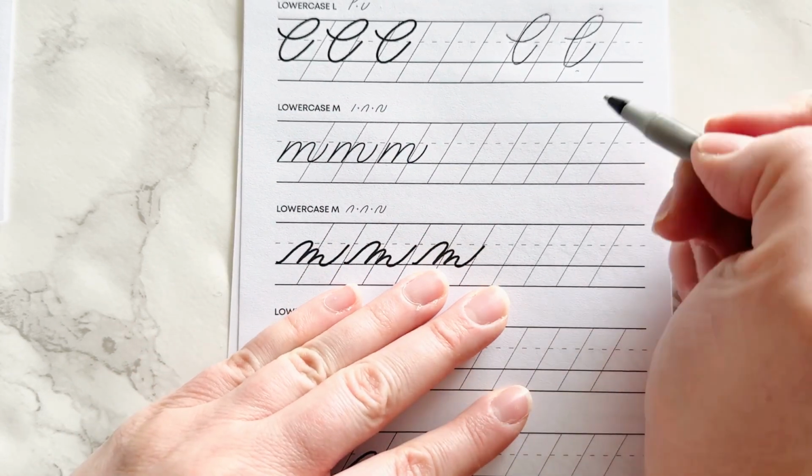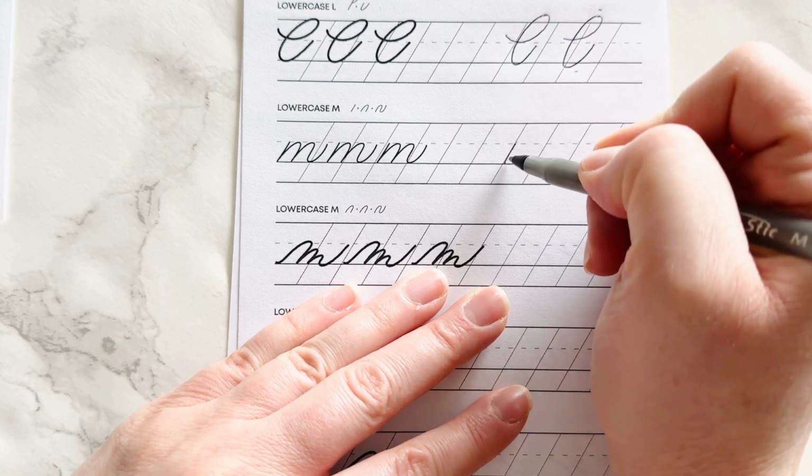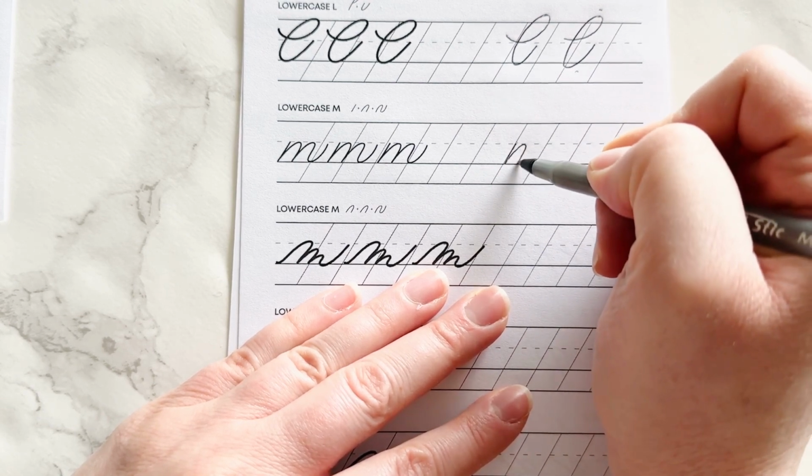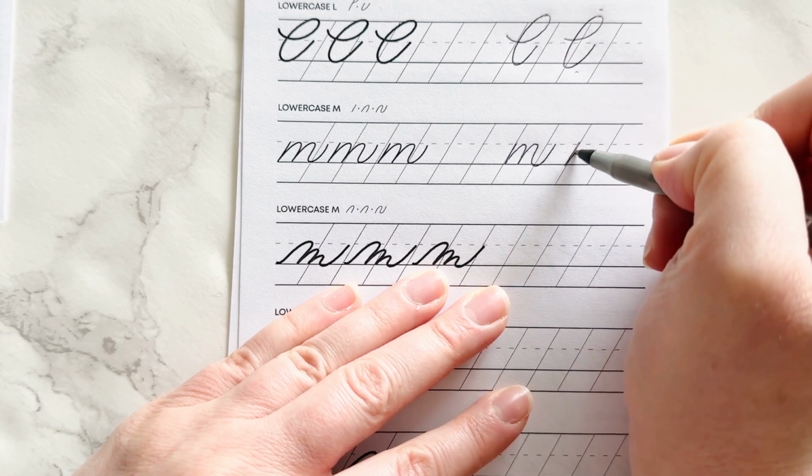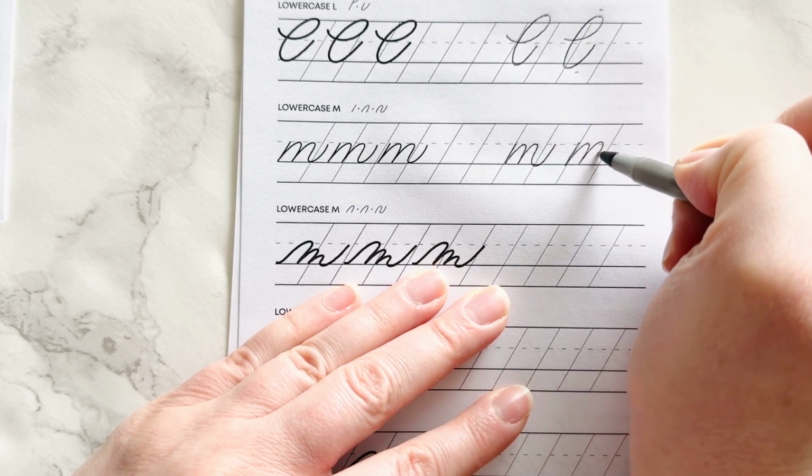Next is the letter M. This one is going to be a downstroke, an overturn, and a compound curve. Got a downstroke, overturn, compound curve.